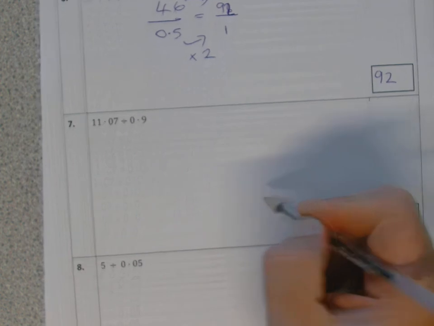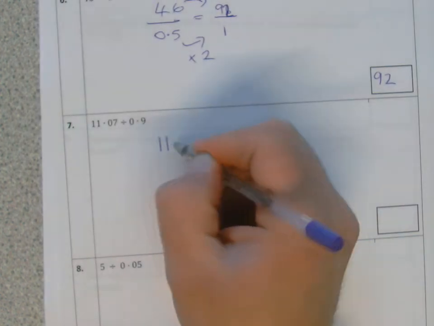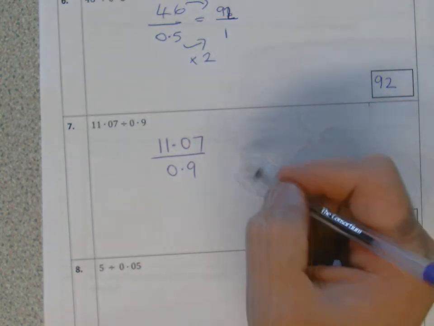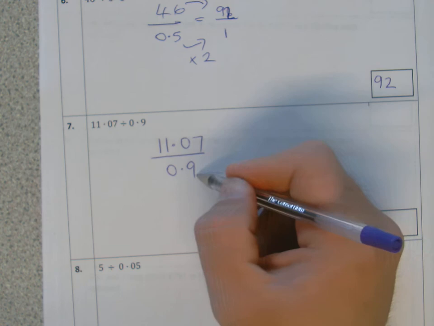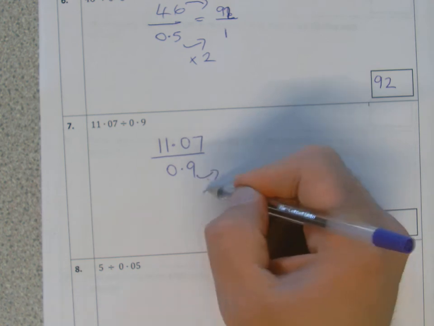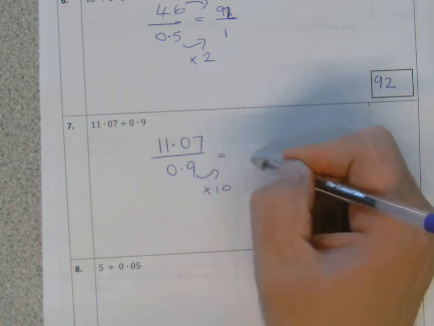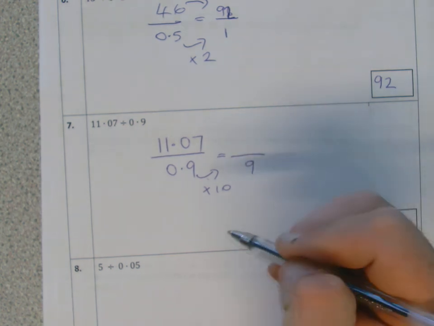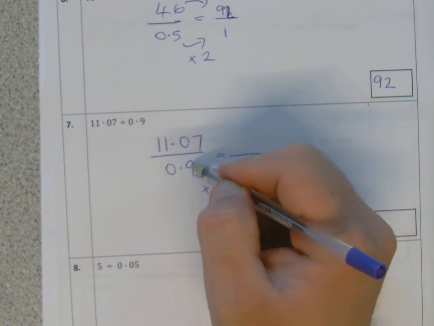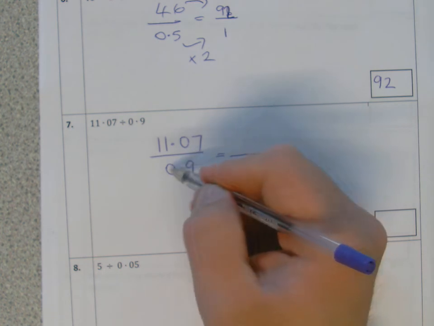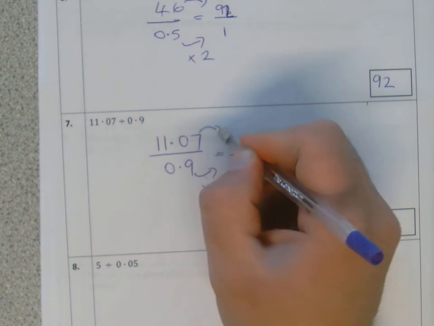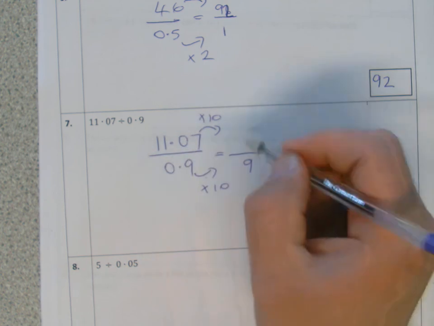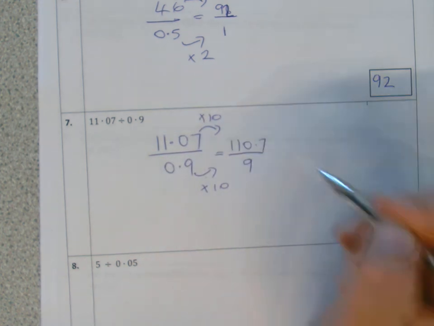Now with this one, number 7, again you're dividing by a decimal, so write as a fraction. Now in this case, again think of what we're doing. We need to scale it up, so we need to times it by 10. That's the only thing I can think of. If we times it by 10, you get 9. When you times something by 10, it gets 10 times bigger, so that 9 will go in the units. So now what we need to do is times the top by 10. And if you times everything by 10 here, it gets 10 times bigger, so you get 110.7.